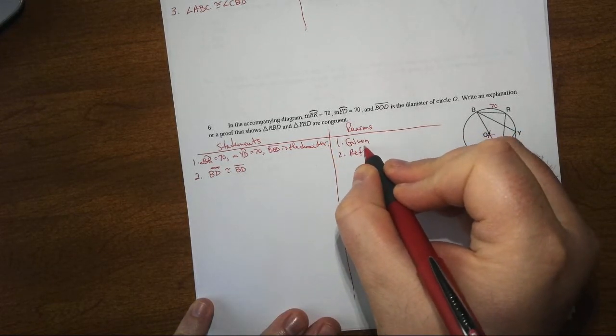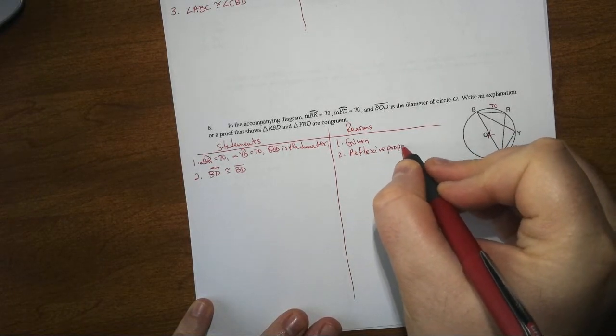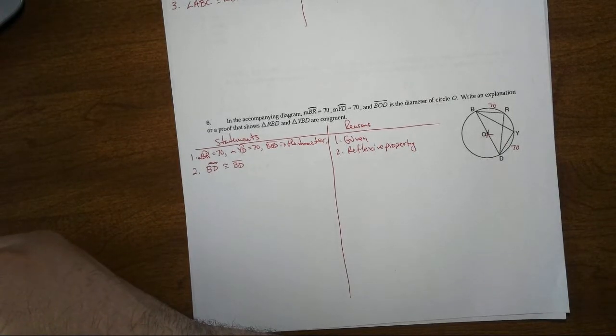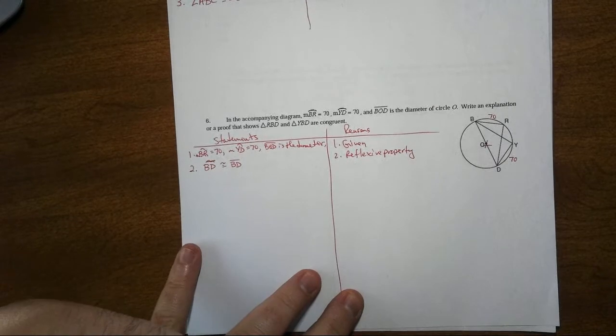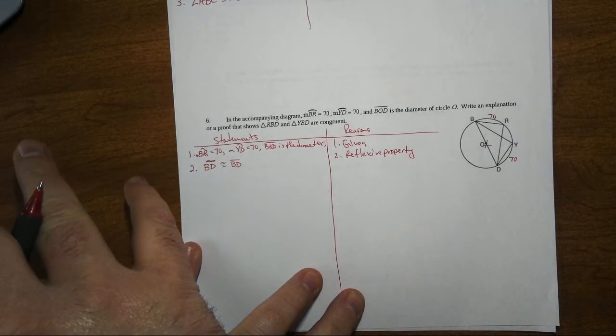Now here's what I want you to do. See if you can think about the properties of a circle and see if you can tell me if there's anything else that you think is congruent here. So pause for a minute, okay? Check it. What else do you think might be the same? No, really, pause it and try it. Serious.